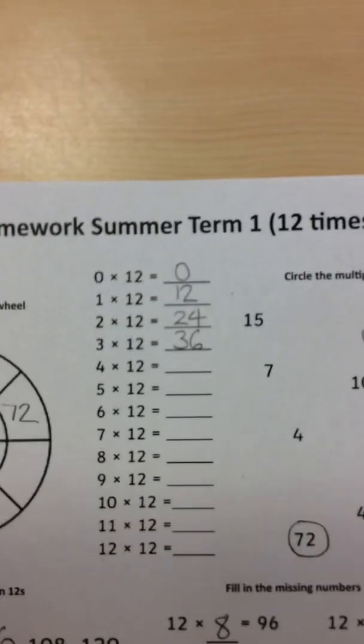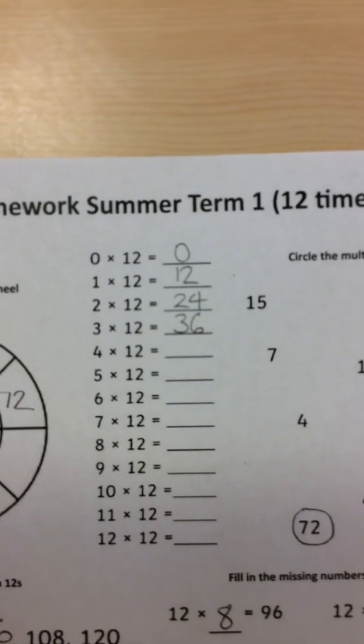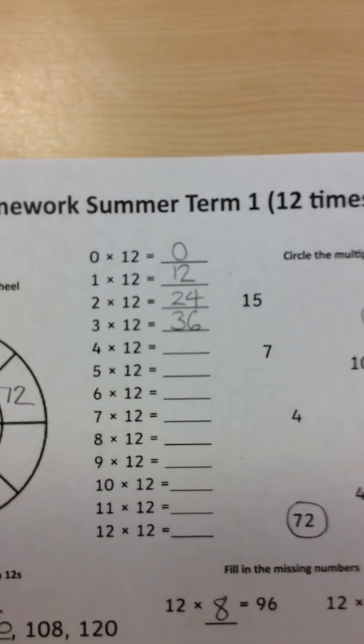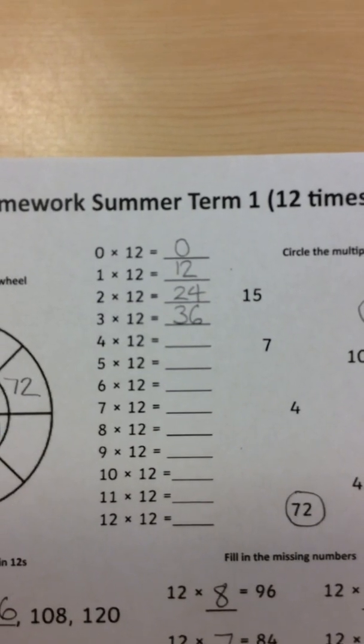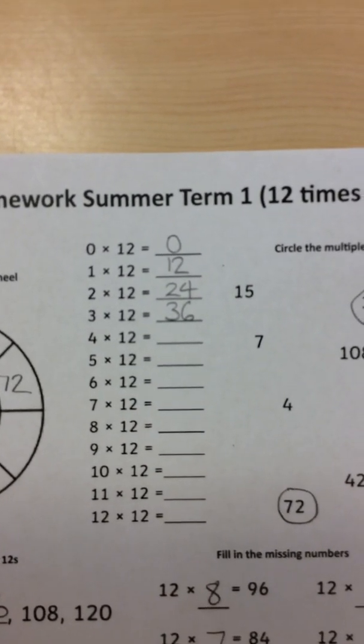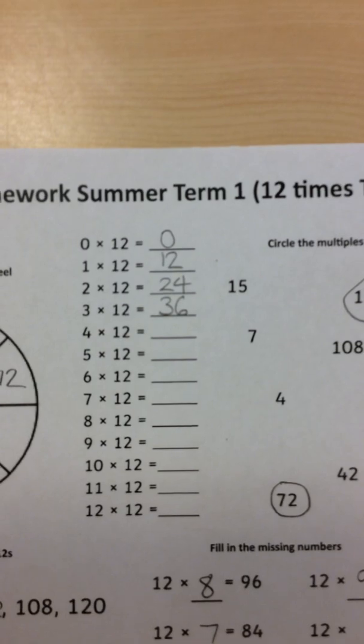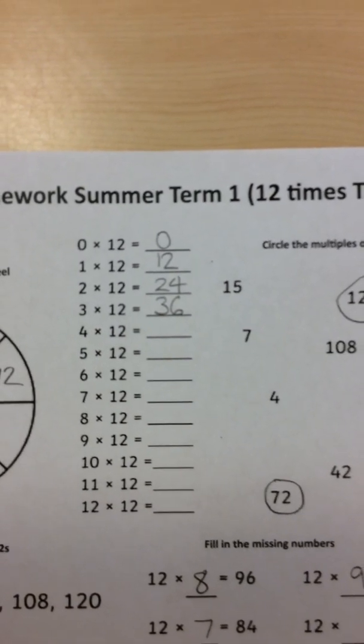The next activity is quite a simple activity. It's simply the multiplication answers there in order, which makes it somewhat easier. So you can see I've done the first 4 for you, and you have to continue all the way down to 12 times 12, which, to give you a sneaky hint, is 144.